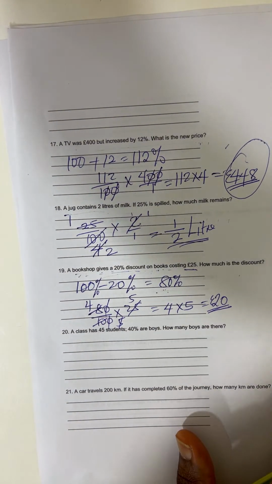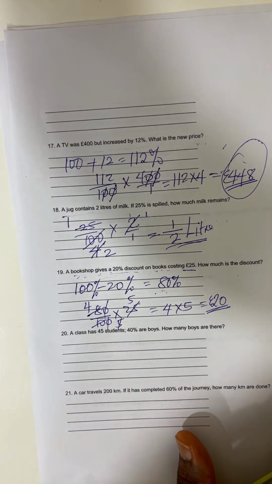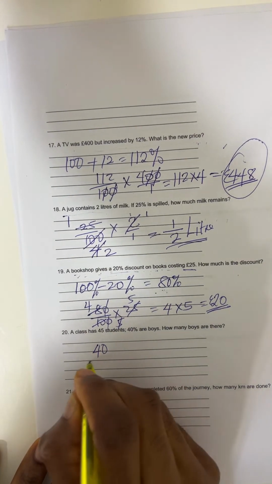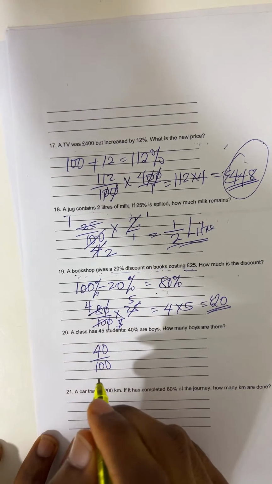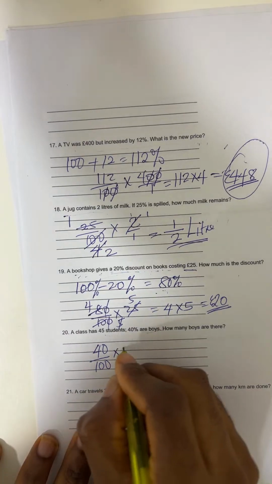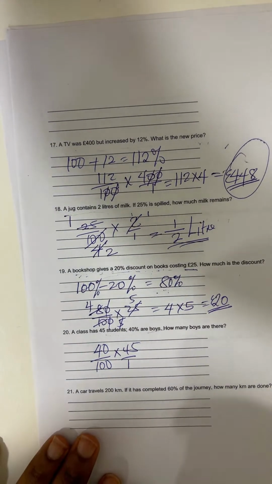The next one says that a class has 45 students, 40% are boys. How many boys are there in the class? What do you have to do? You have it as 40% is 40 over 100, then times the total number of students, which is 45 over 1.